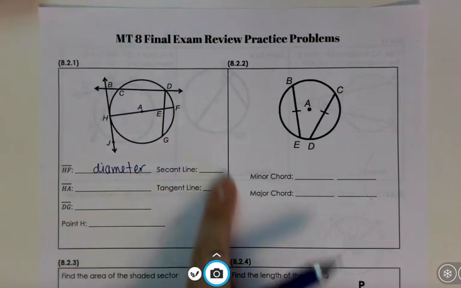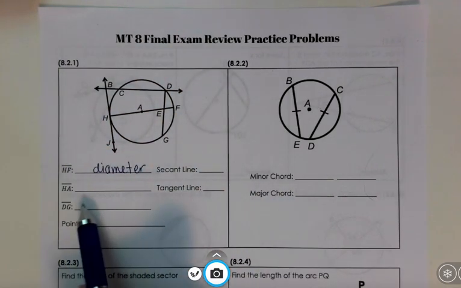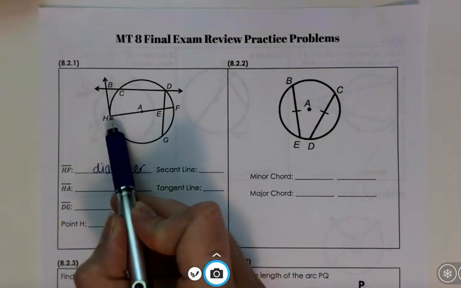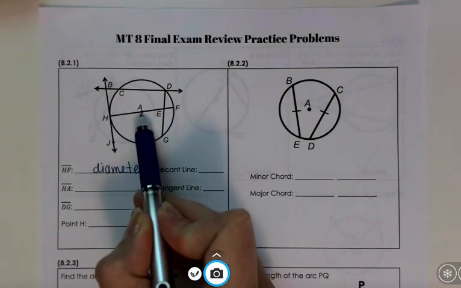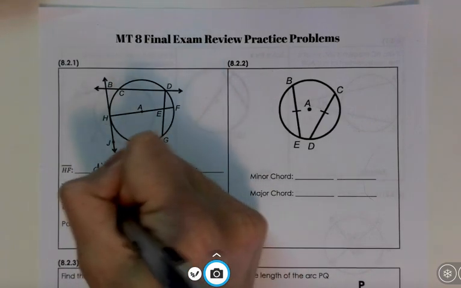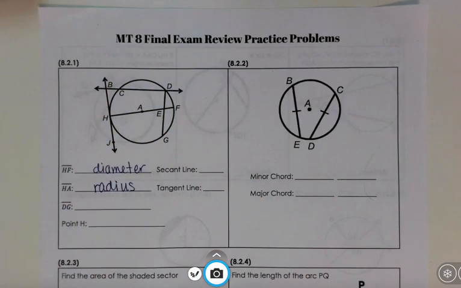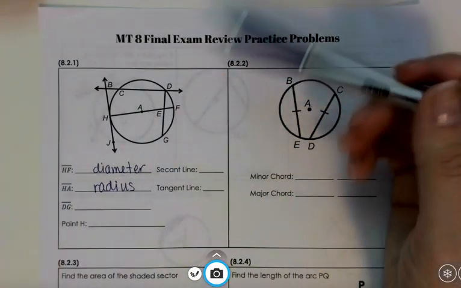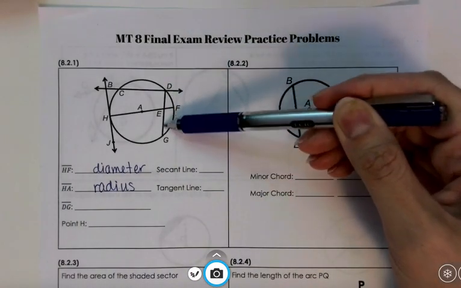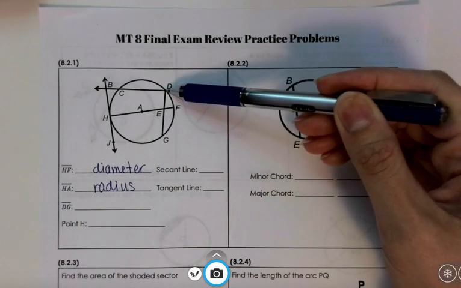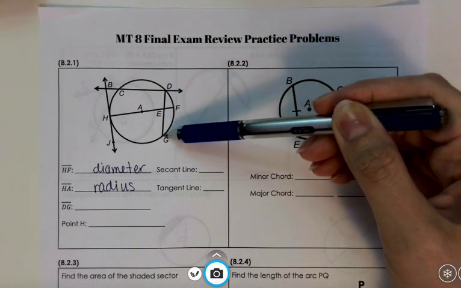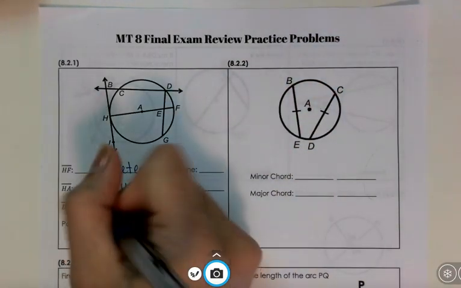And I'm going to go down and then I'll come over here and do the other two. HA, well, HA is center to the outer edge, so that is my radius. DG, I'm looking over here, it is a line segment that ends on the edges of my circle. It does not go through my center, so that is a chord.